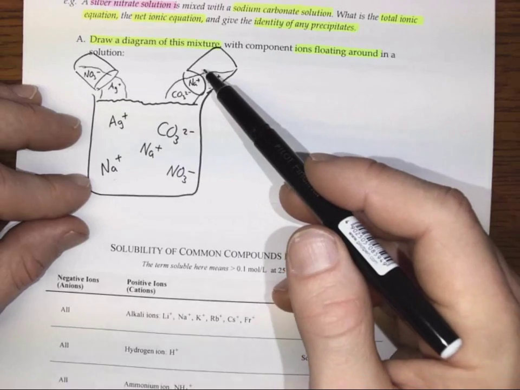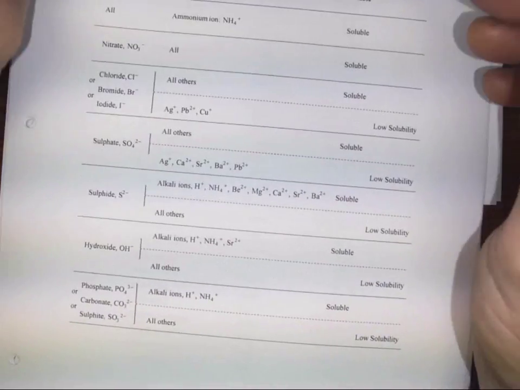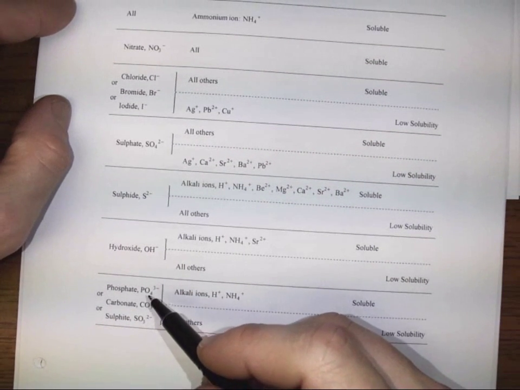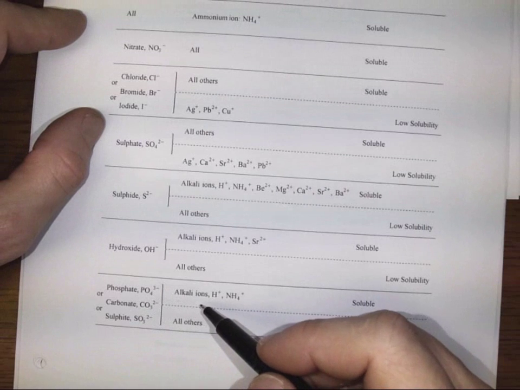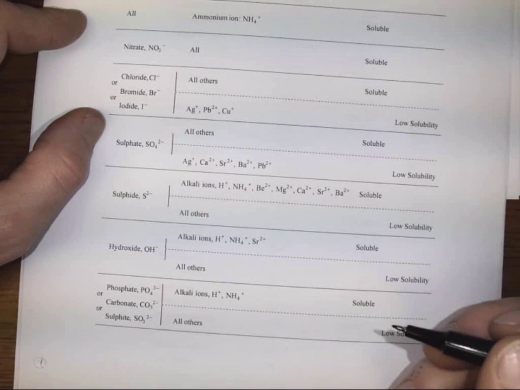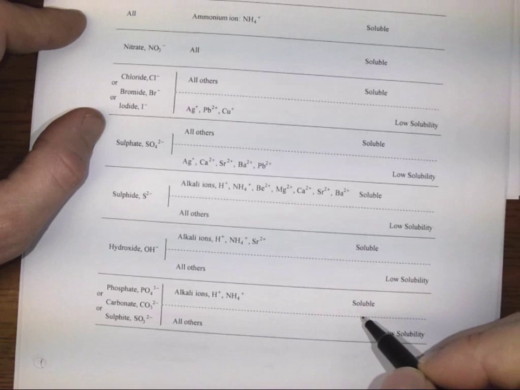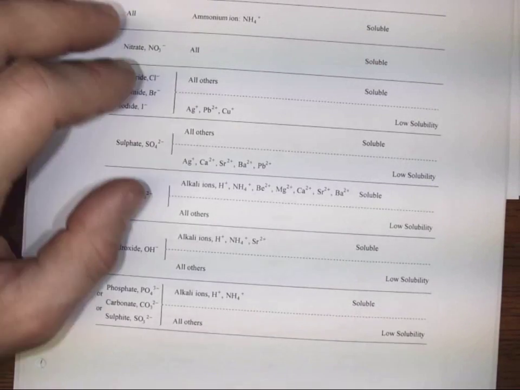They're probably very soluble. So let's just double check that. If I look down, I can see I've got carbonate all the way down here on the bottom in my negative ions. And I might look and say, oh, it reacts with alkali ions to form soluble compounds, also protons and ammonium ions.